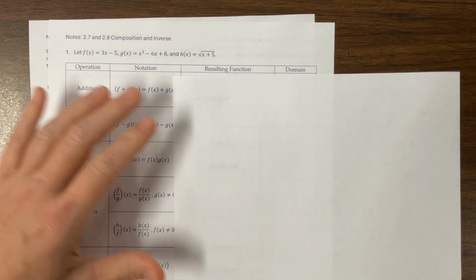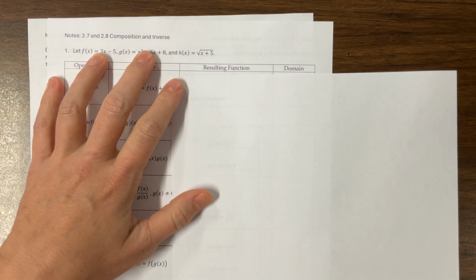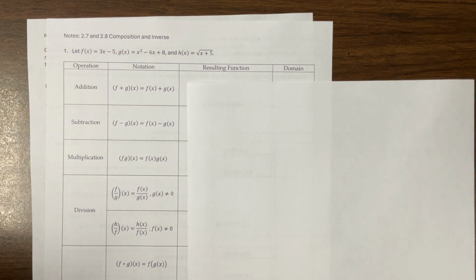Today we are going to look at composition of functions and then the inverse of functions. I may break this into two videos, we shall see.